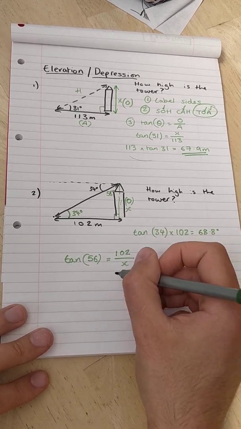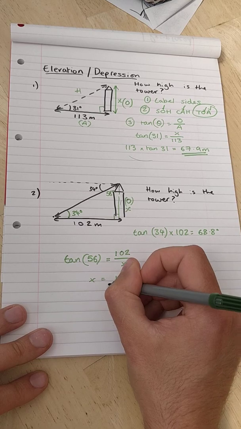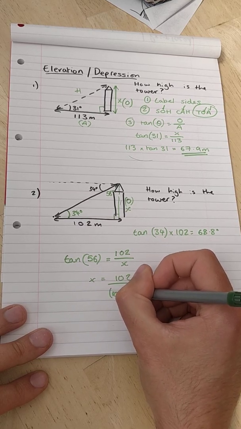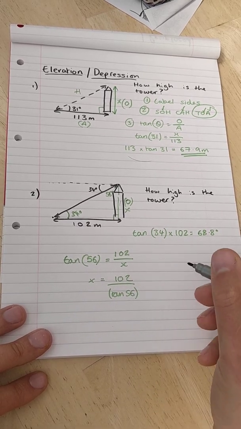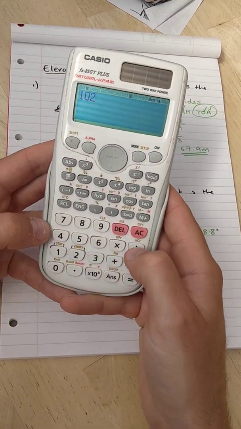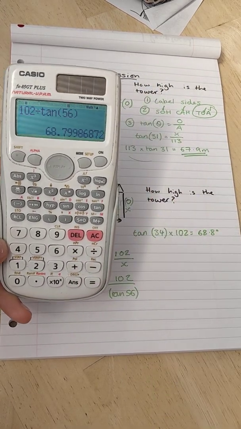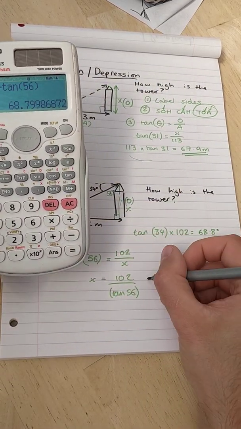So x is equal to 102 over tan 56, and that gives us 68.8 as well.